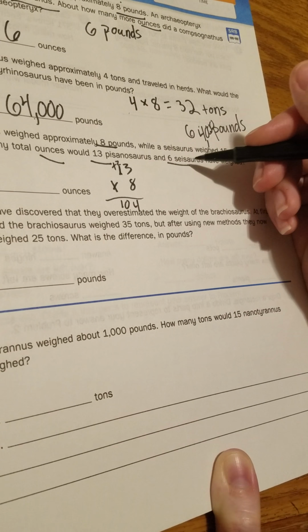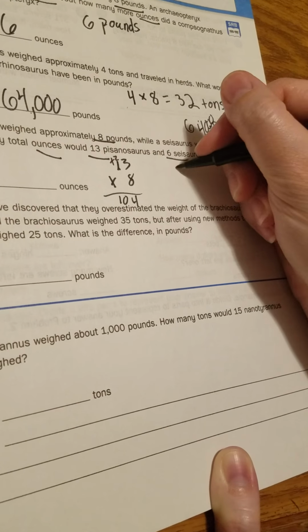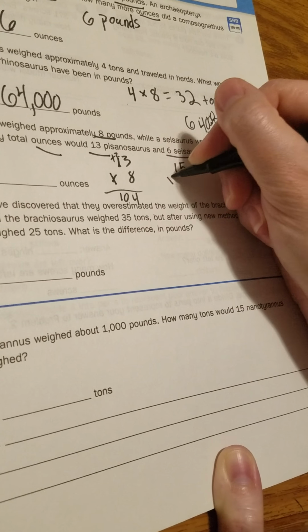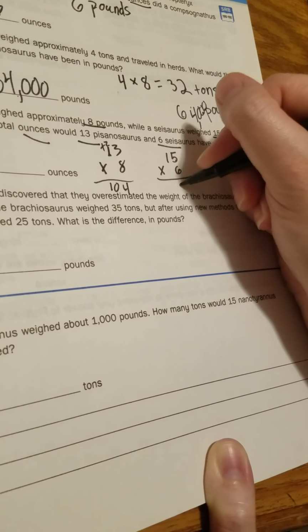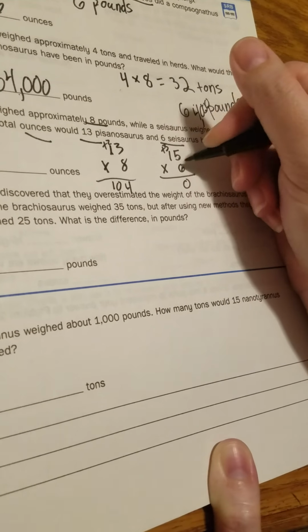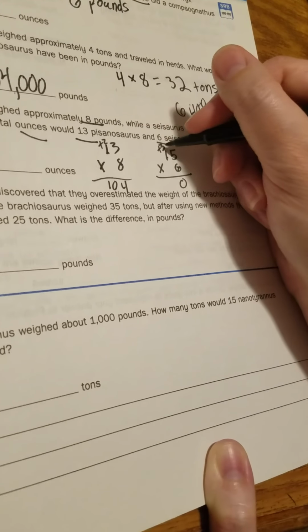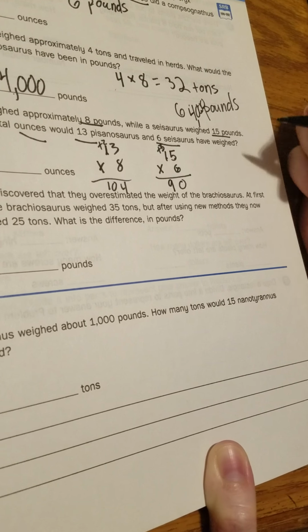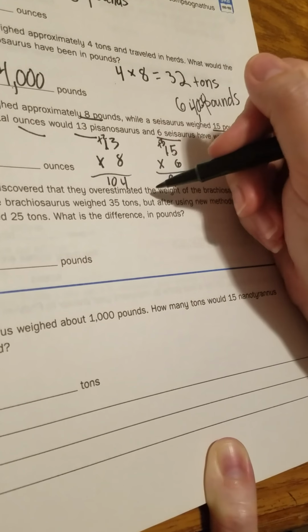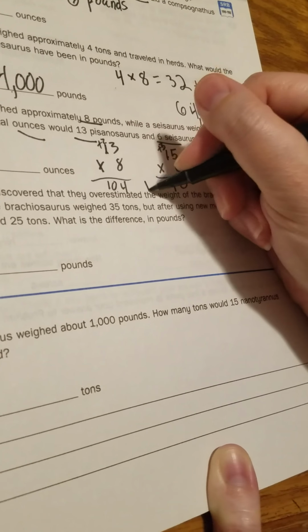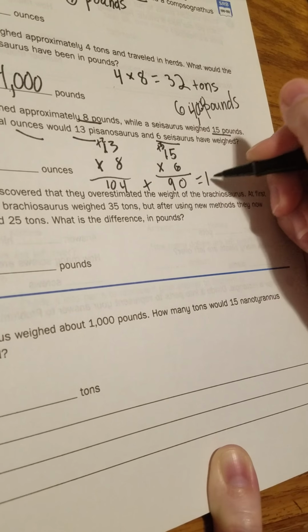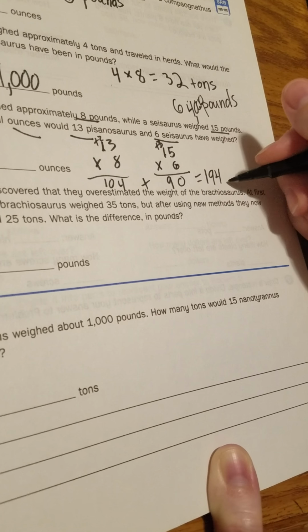And now we have 6 Sicerus, and they each weigh 15 pounds. So 15 pounds times 6 Sicerus. 6 times 5 is 30. 6 times 1 is 6, plus 3 is 9. Now, if I have 104 pounds plus 90 pounds, I'm going to have 194 pounds total.